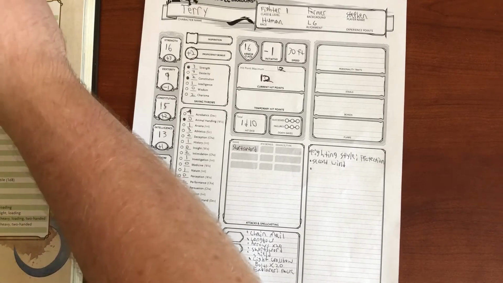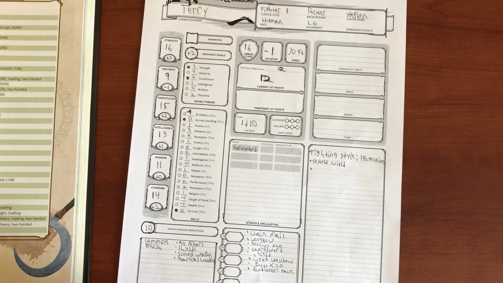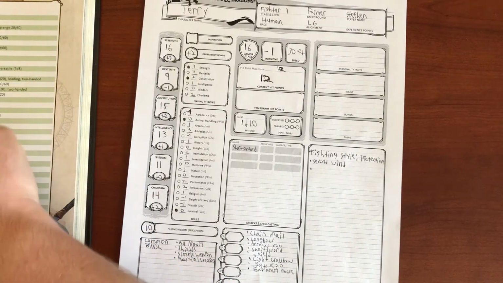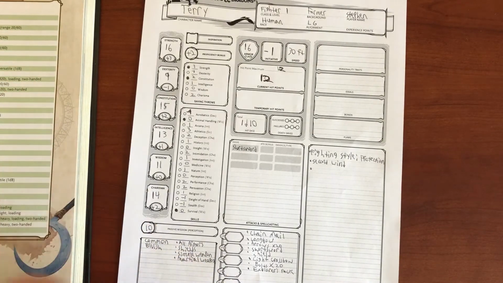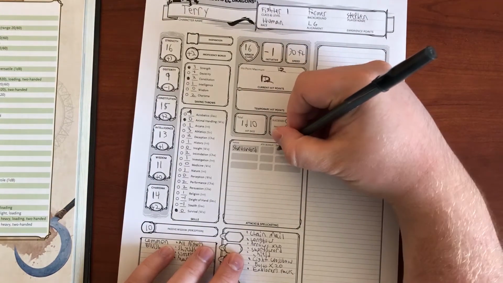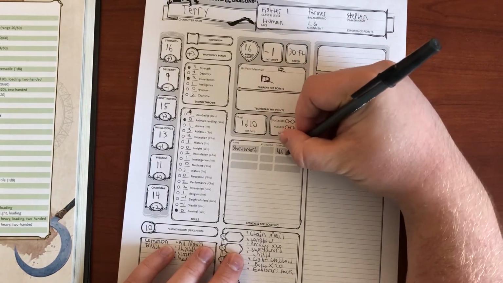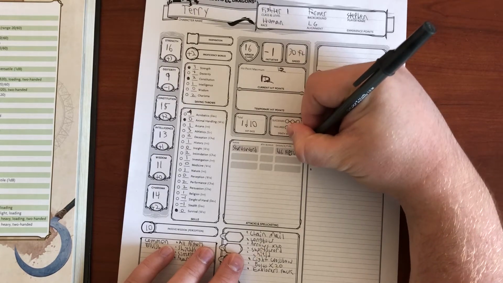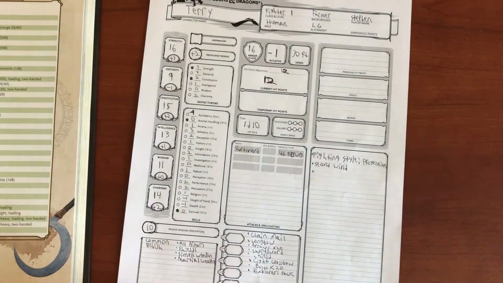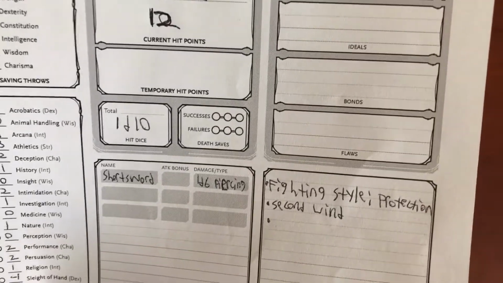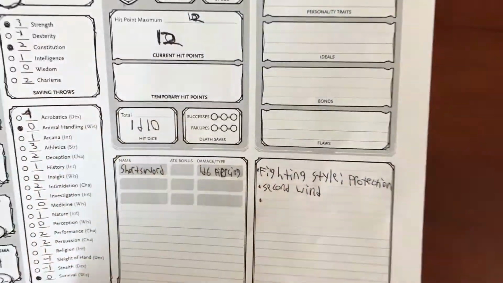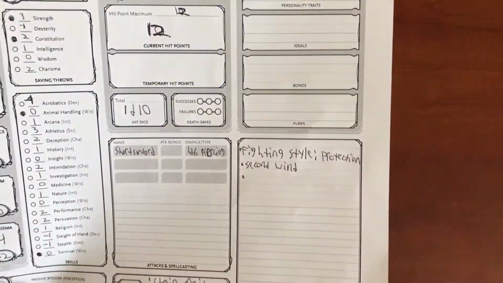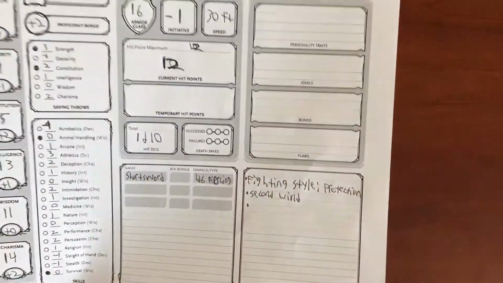If we look at the short sword, that'll give us 1d6 piercing. And what this means is that whenever you attack with your short sword, let me bring that up closer, whenever you attack with your short sword, you will roll a d6, and then that is the damage you do.